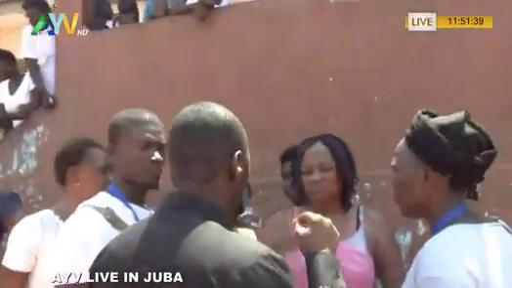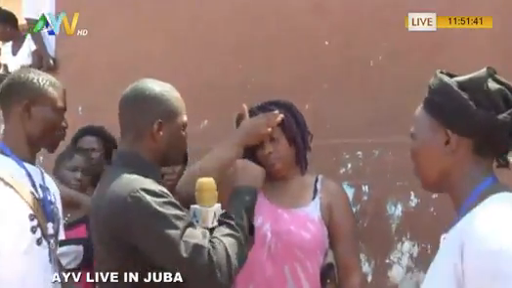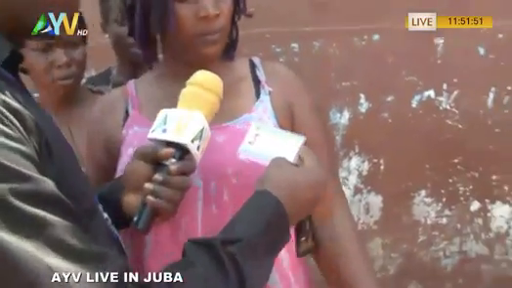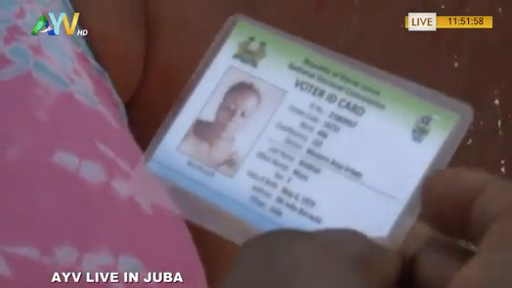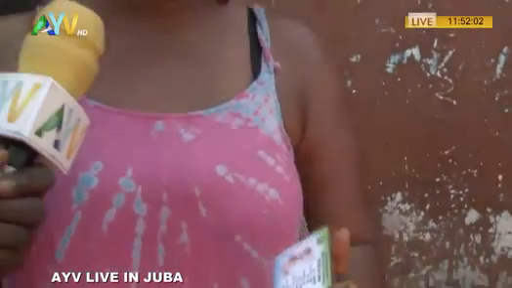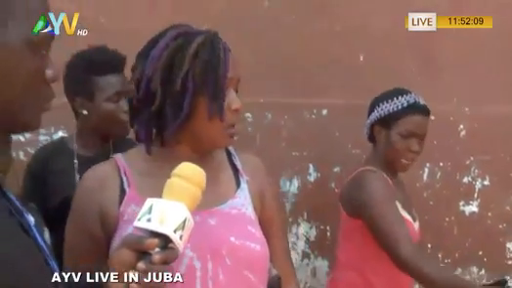Basically, we want to ask and confirm whether people registered at this polling station. I registered at the police station, I did everything. According to the arrest at the police station, Juba Barracks, it might have been Juba. I registered, so why this for me now? I registered, why this for me?